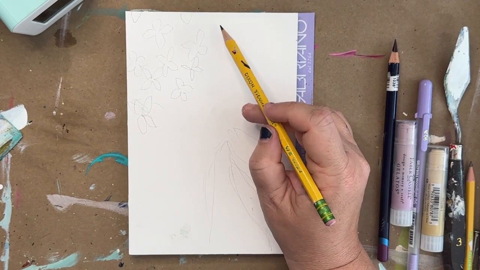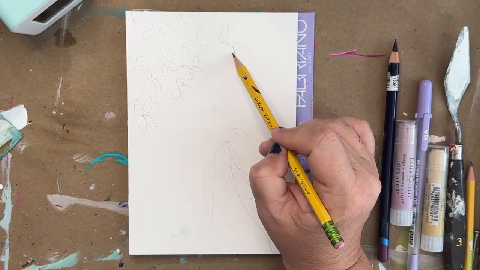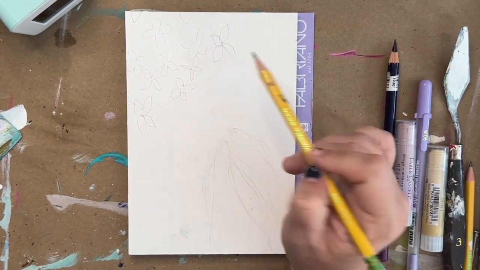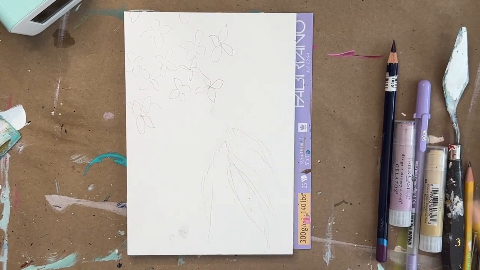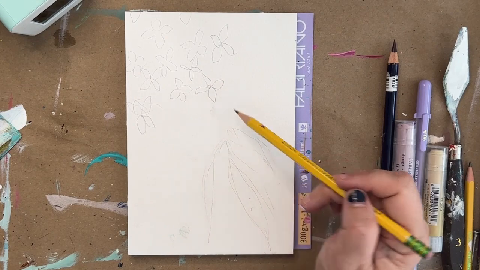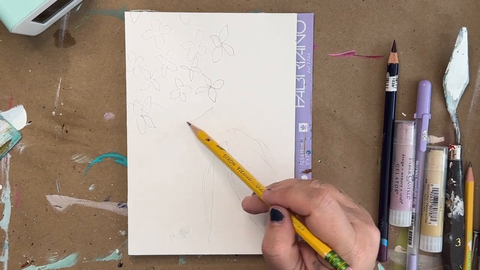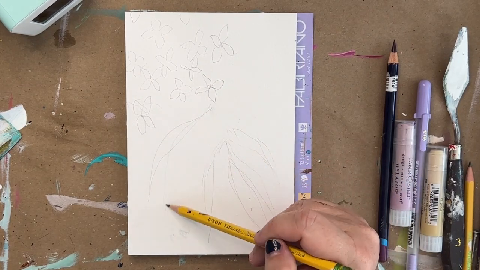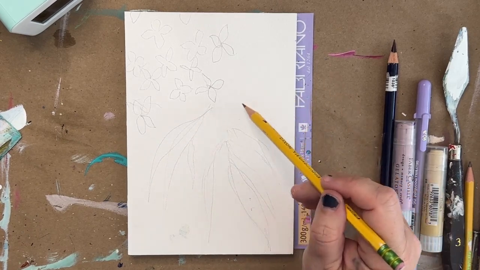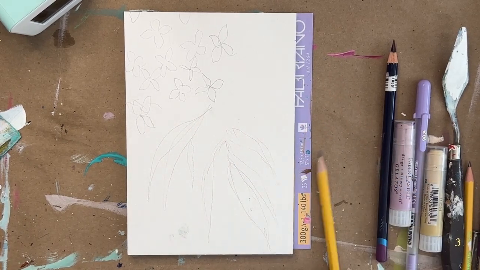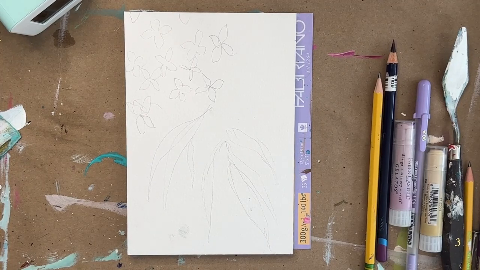All I was saying was that you want to make sure that you're just capturing the basic shape of the flower you want to paint. So I know that my lilacs have that shape, and I know that my olive leaves have this long, narrow shape, and they overlap each other. Okay, so there's the pencil sketch.